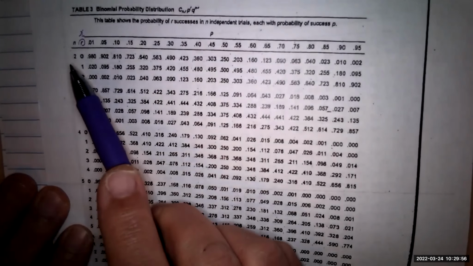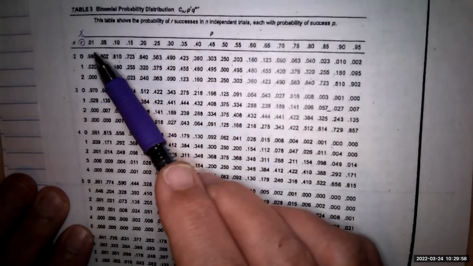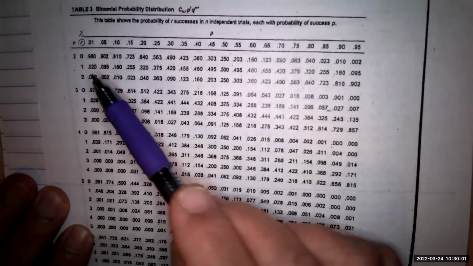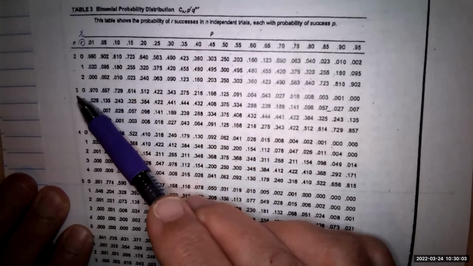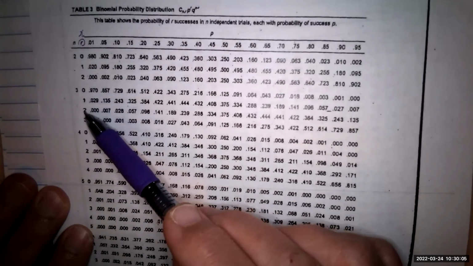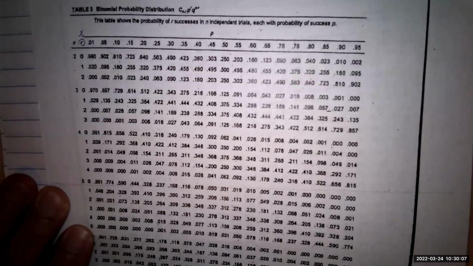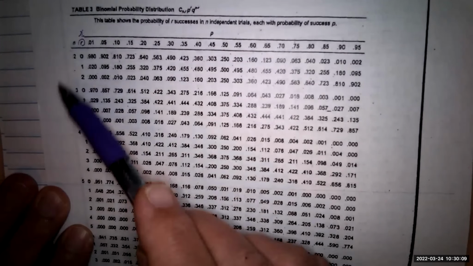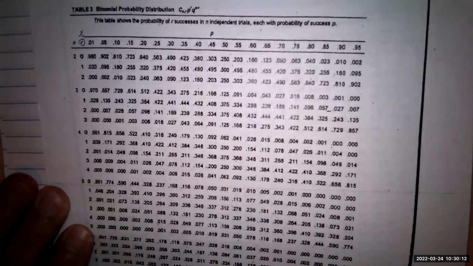So when n is equal to 2, the possibilities for r or x are 0, 1, 2. When n is equal to 3, the possibilities are 0, 1, 2, 3. So the first column is n, the second column is x.